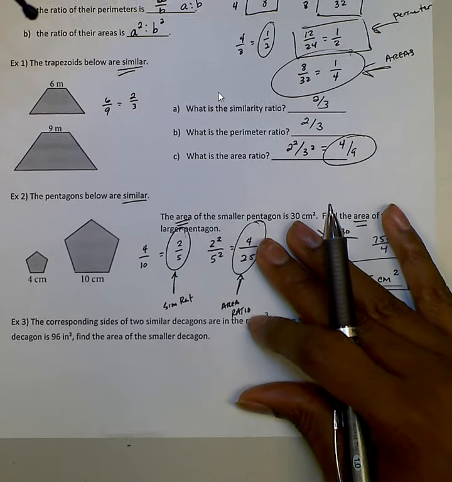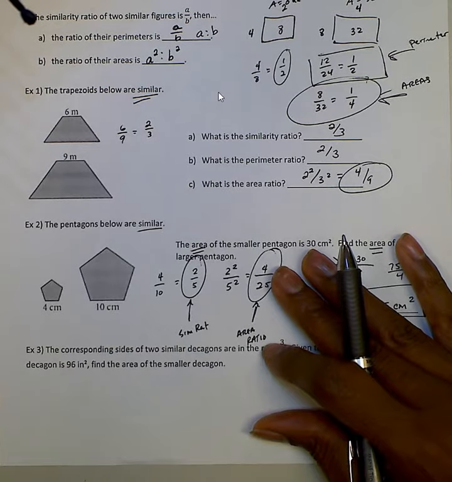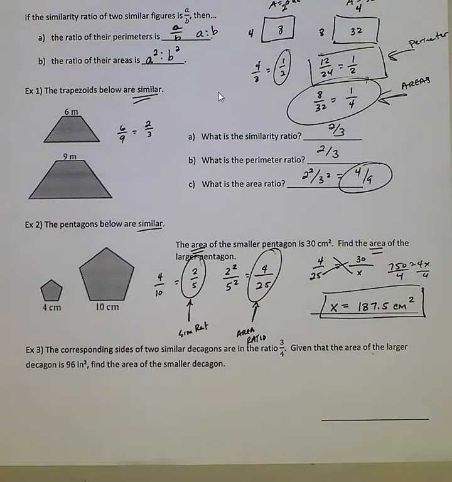Last problem on this side. Let's try to set this up so I can keep the camera still. Alright. Example 3. The corresponding sides of two similar decagons are in the ratio 3 to 4. Given that the area of the larger decagon is 96 inches squared, find the area of the smaller decagon.